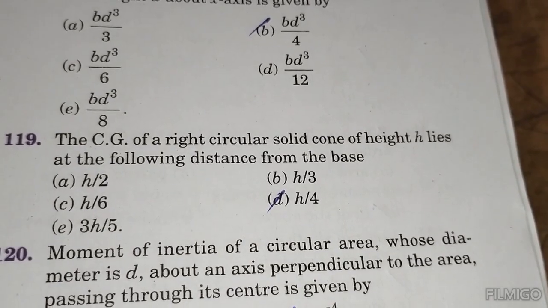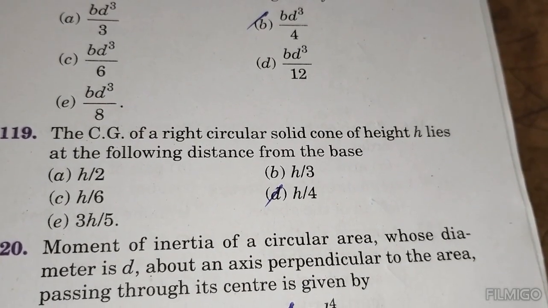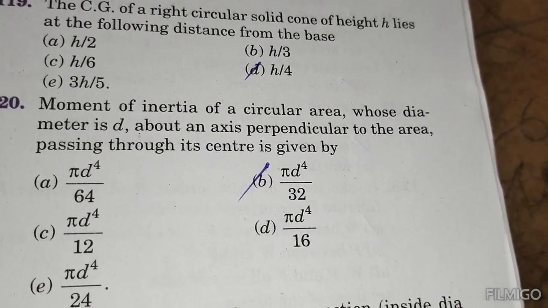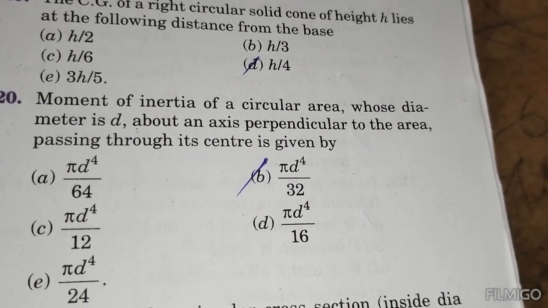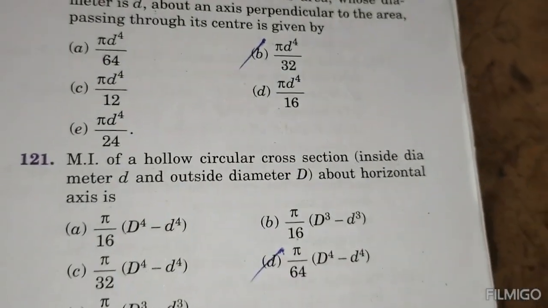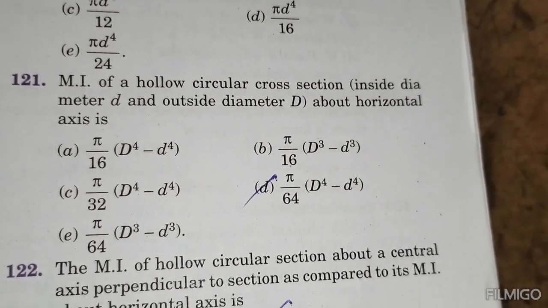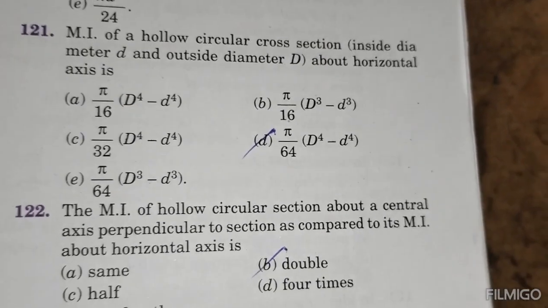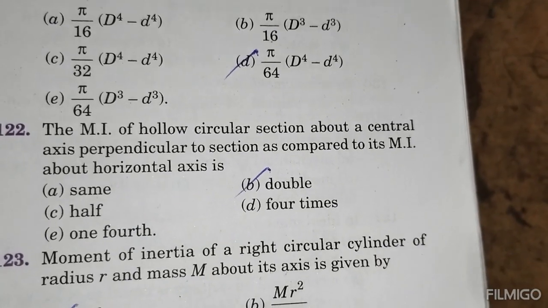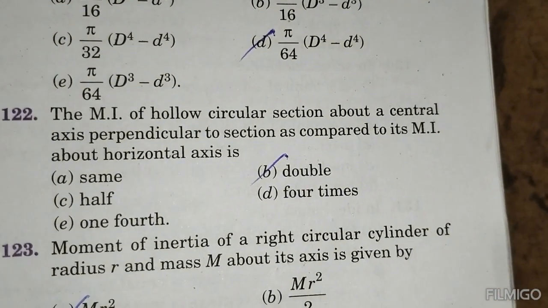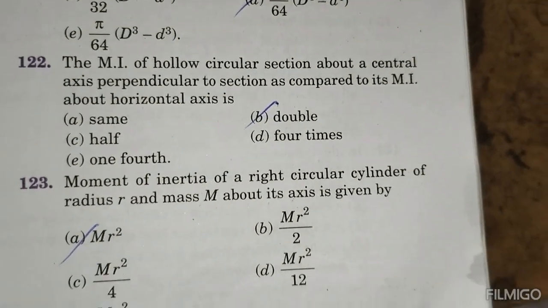The center of gravity of a right circular solid cone of height h lies at the following distance from the base: h by 4. Moment of inertia of a circular area whose diameter d, about an axis perpendicular to the area passing through its center, is given by pi d power of 4 by 32. Moment of inertia of a hollow circular cross section about a horizontal axis is pi by 64 times d power of 4 minus d power of 4. The moment of inertia of a hollow circular section about the central axis perpendicular to the section compared to its moment of inertia about the horizontal axis is double.